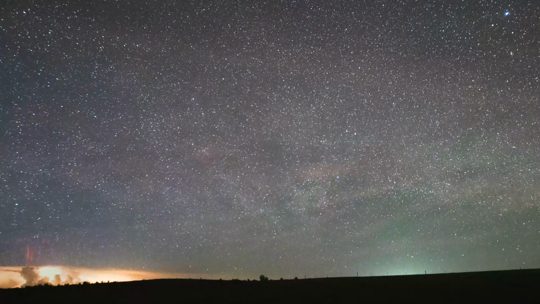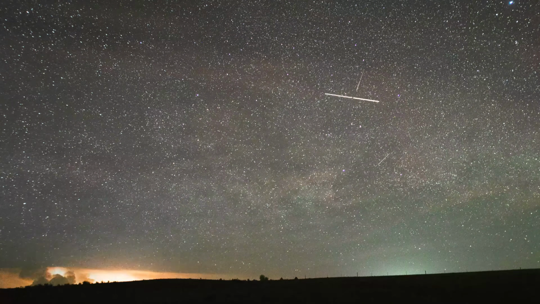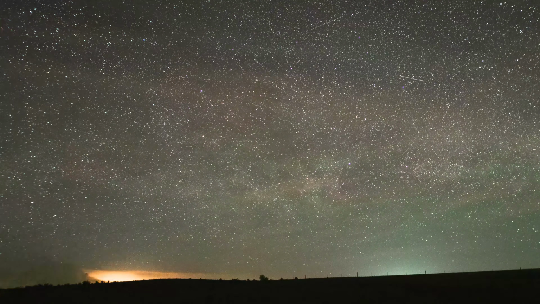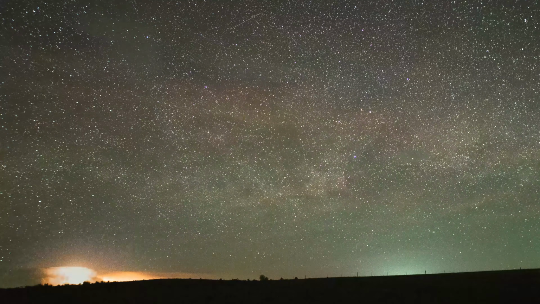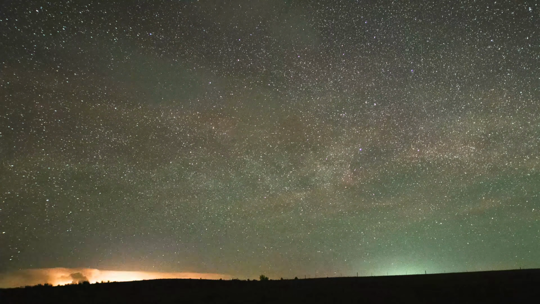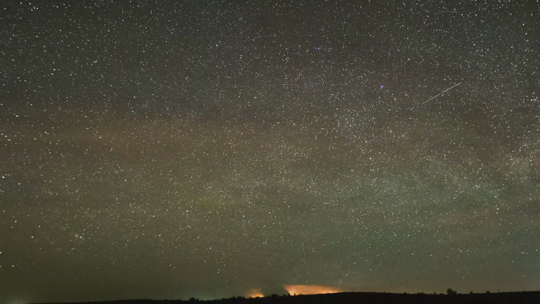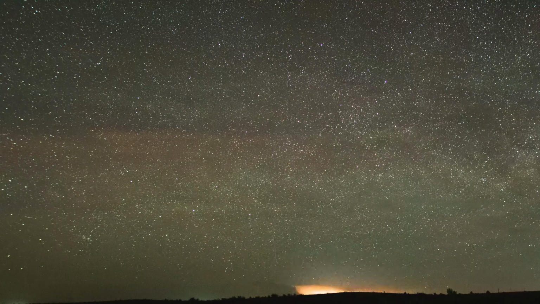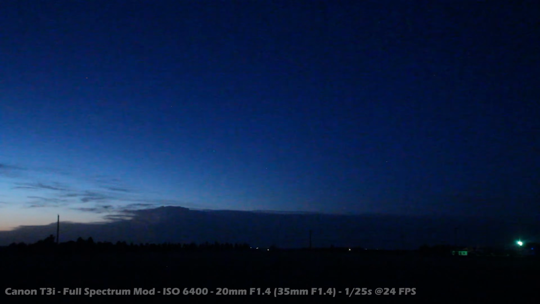In fact, let's look at the more budget end. I've also captured sprites with a modified Canon T3i. I did a video about that modification years ago and even mentioned sprites being a reason why I did it. Full spectrum modification cameras can capture sprites at much lower ISO settings. Remember, the sprite itself is actually brightest just beyond human vision and the sensitivity of most stock cameras.